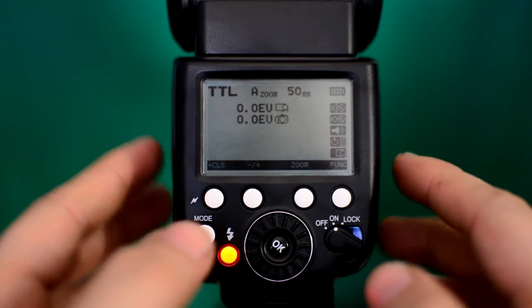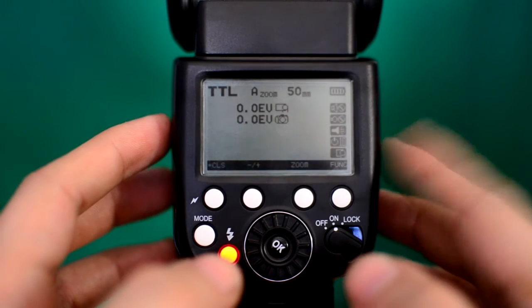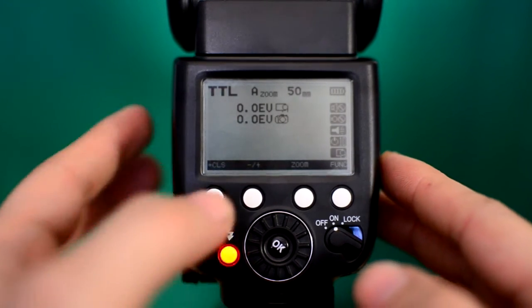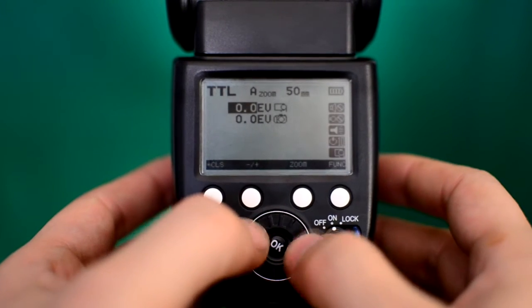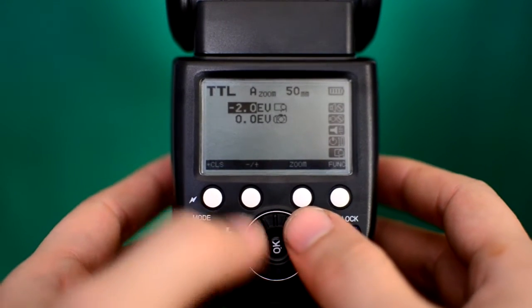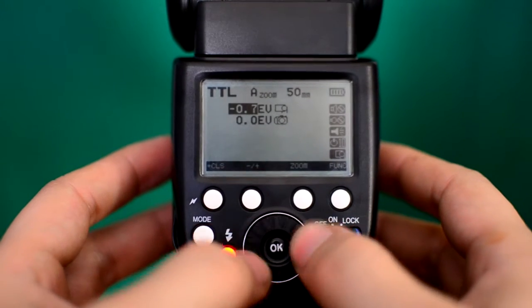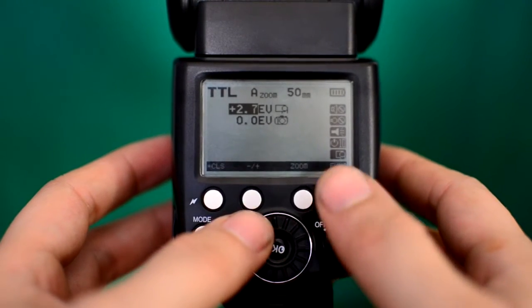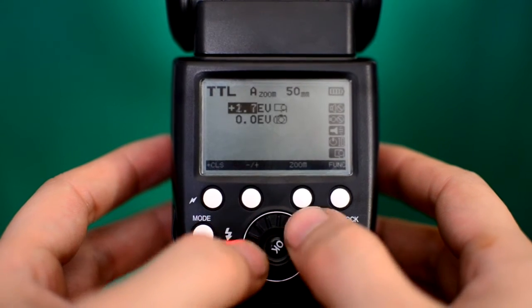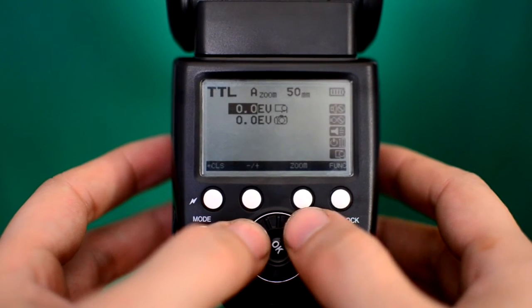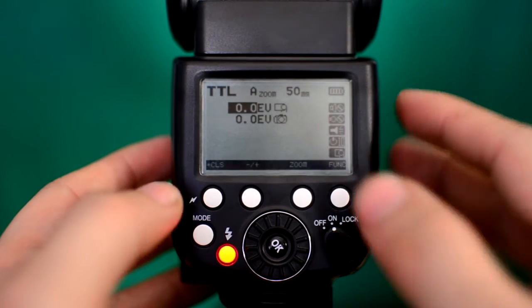And also, if you change the exposure value on the Speedlite itself, which I'm going to do, you will see that you also change the exposure value here. Turn it to the left and it's a negative, turn it to the right, and it will be a positive. So let's bring that back to naught. So as you can see, that's how you do that.